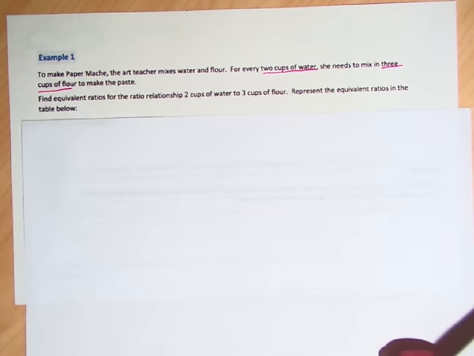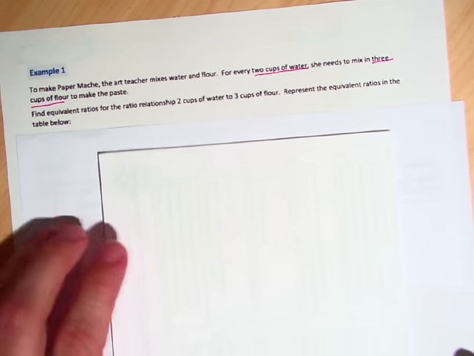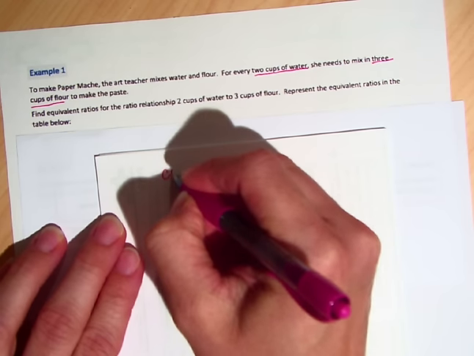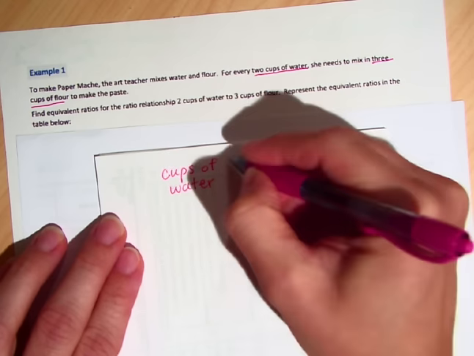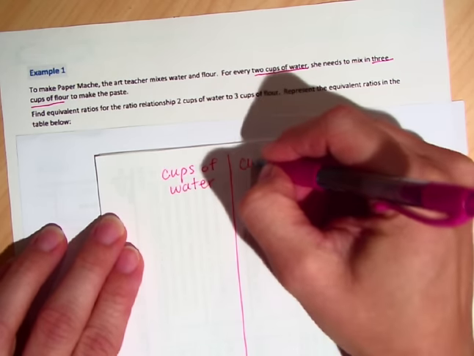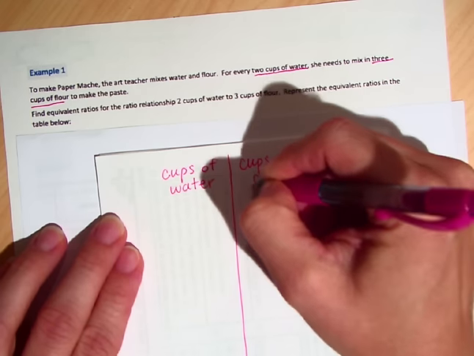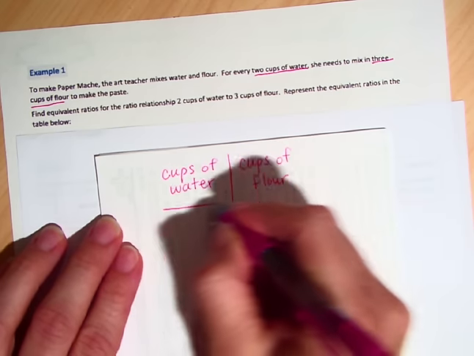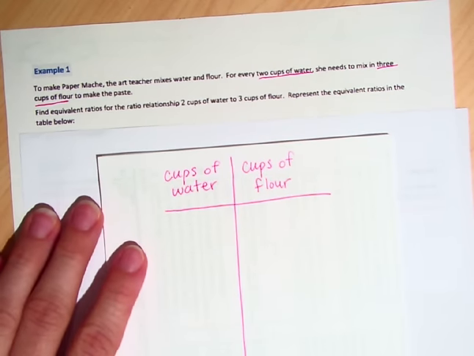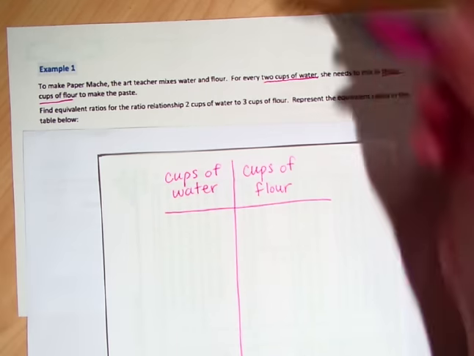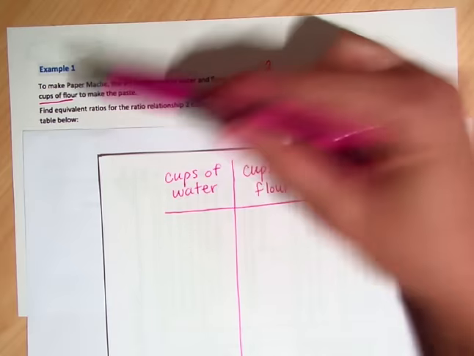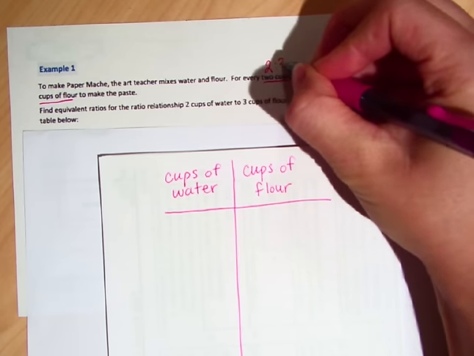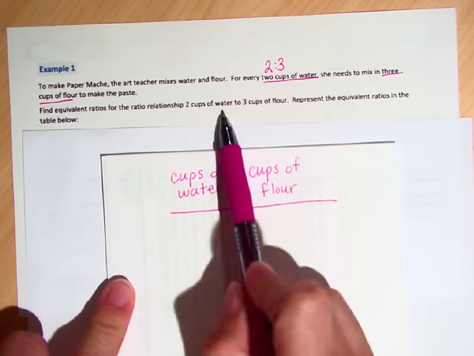Well, we don't have a table, but we can create one. So let's create a table. All right, let's do cups of water and cups of flour. All right. Well, from our problem, we can see that we have 2 cups of water and 3 cups of flour here. So our ratio is 2 to 3, water to flour.